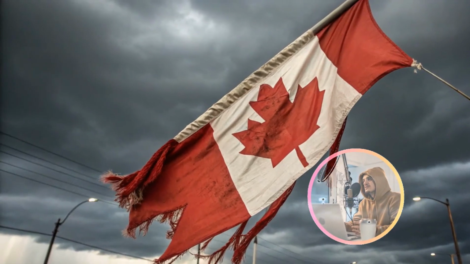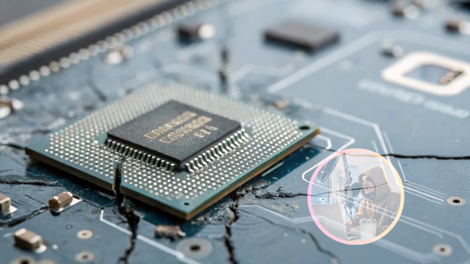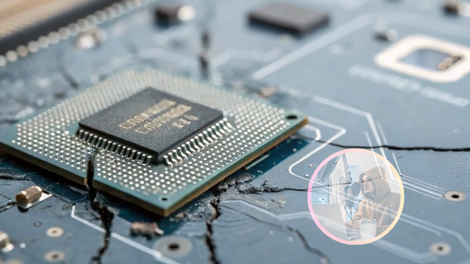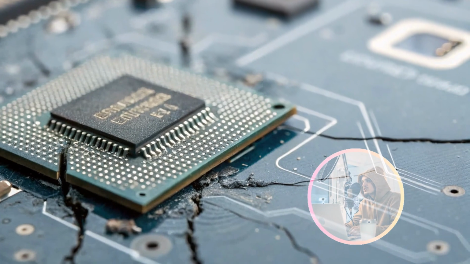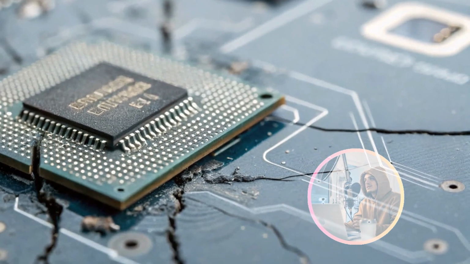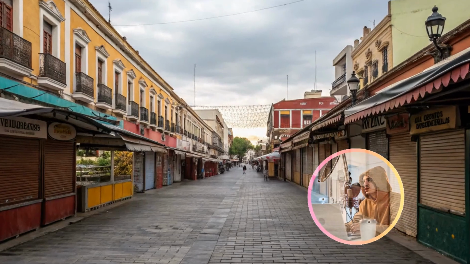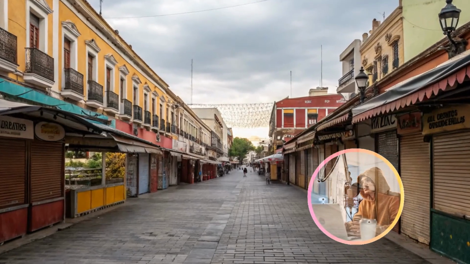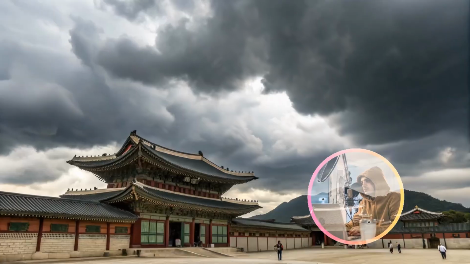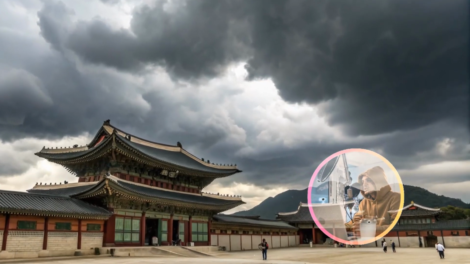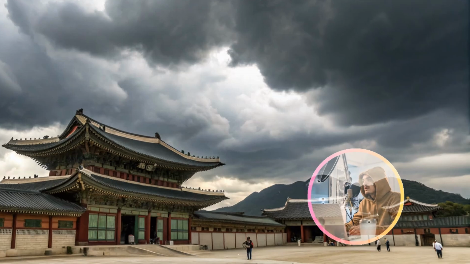Let's move across the Pacific to South Korea, an economic powerhouse renowned for its technological prowess and global industrial giants. Home to internationally recognized brands like Samsung and Hyundai, South Korea projects an image of advanced industrial strength and innovation. One might perceive its sophisticated economy as being relatively shielded from a potential U.S.